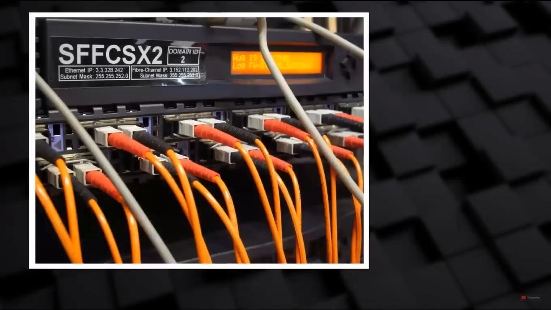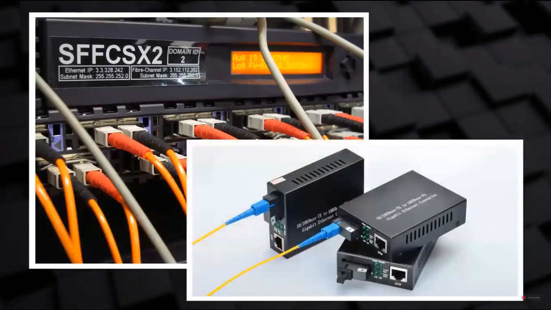The enterprise network will mostly use dual core fiber. This means between switches, routers, and servers. Service provider networks, like your internet and WAN providers, often use single core.